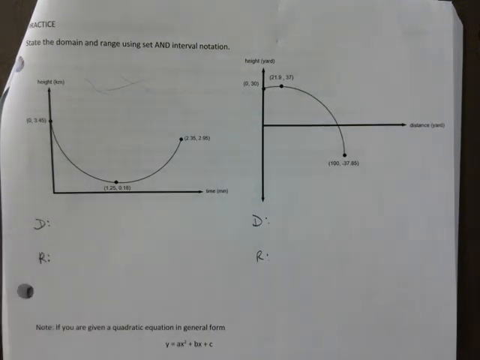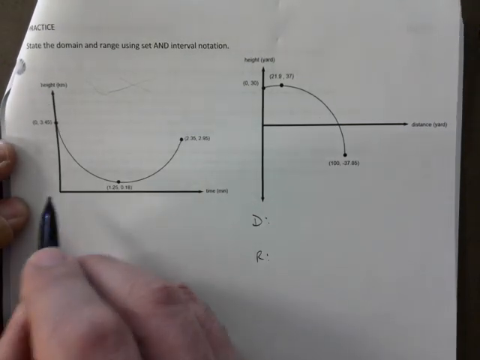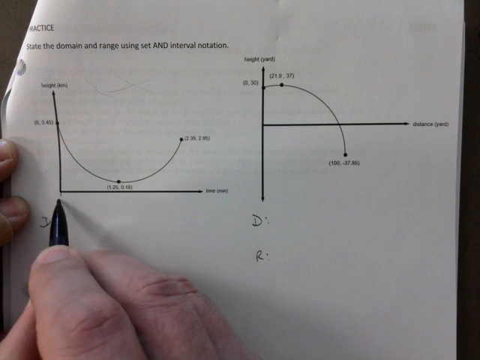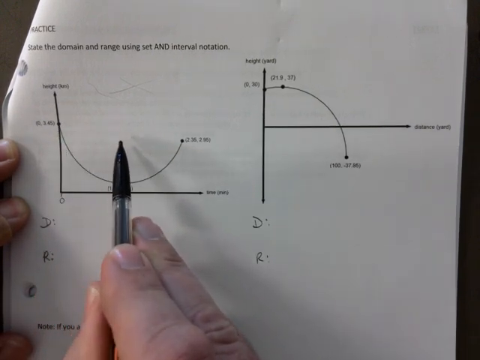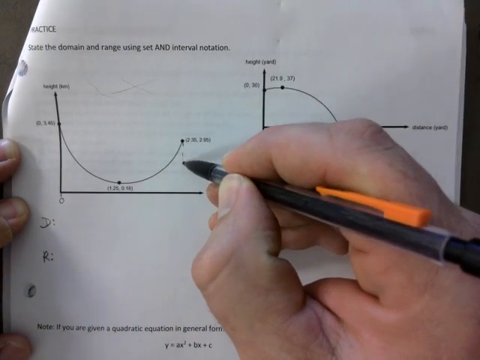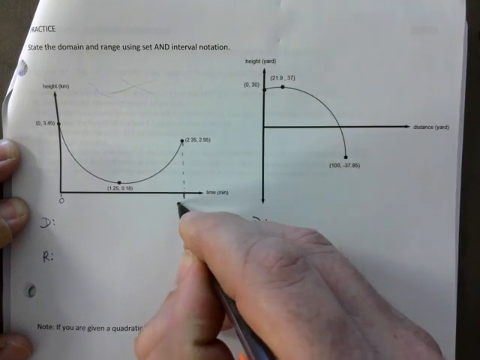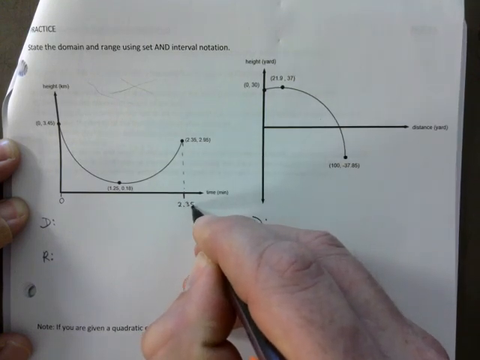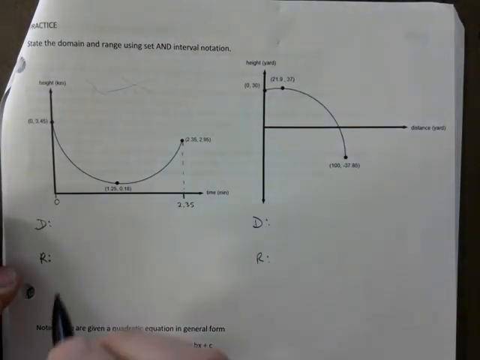So you did it. Let's give this a try. For my domain, I'm seeing a curve starting right at 0. That's where it starts. And I'm scanning, and it goes all the way to 2.35. So I'm going to bring this down, and I'm going to make a note that the greatest x value is 2.35.